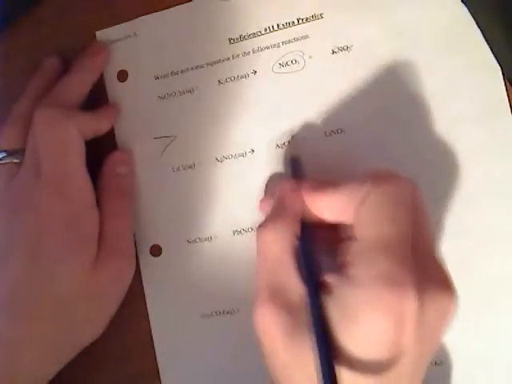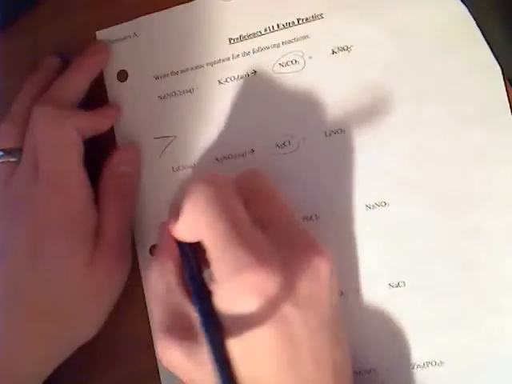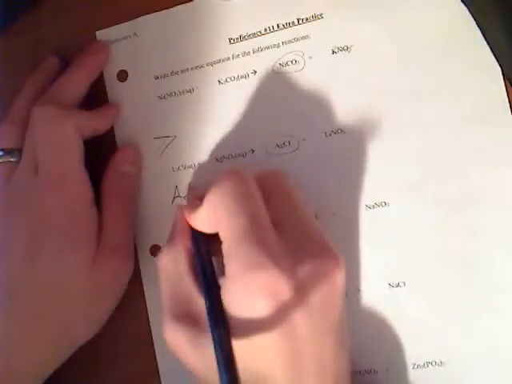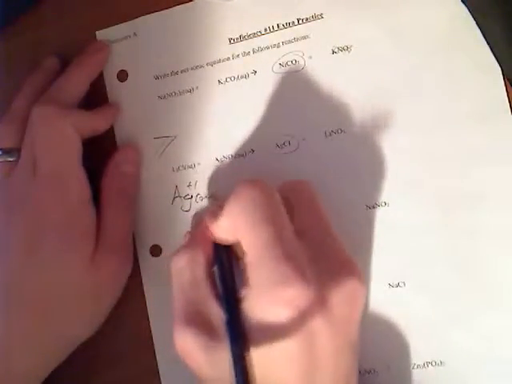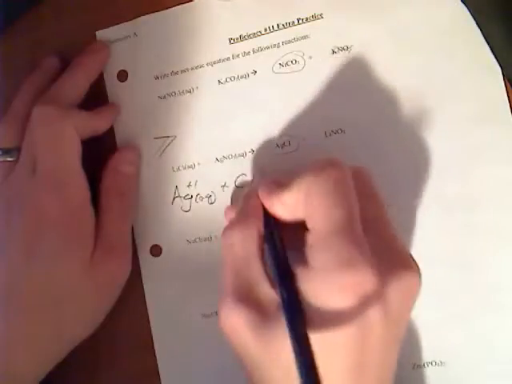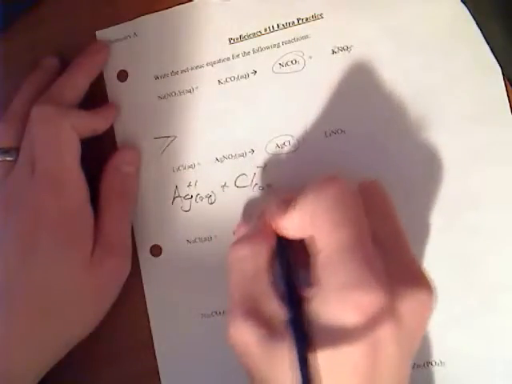Right? So if we do one more here, you'll get better at these as time goes on, but this is going to be your solid. Make sure things are balanced. Things seem to be balanced. So you're going to say Ag plus Cl made AgCl. And that's your answer.